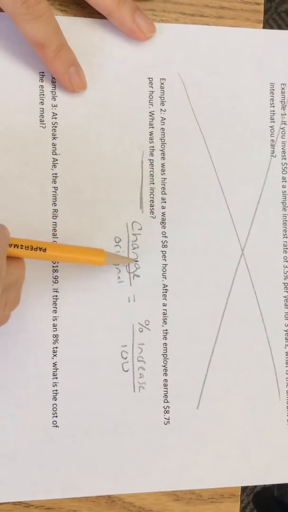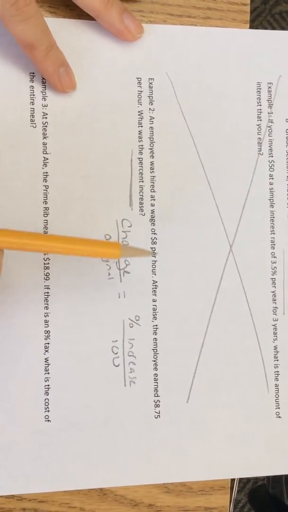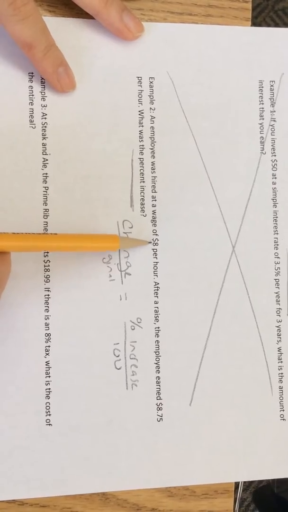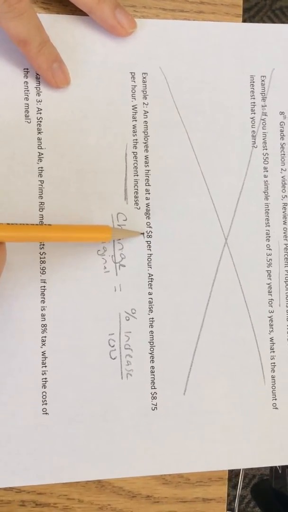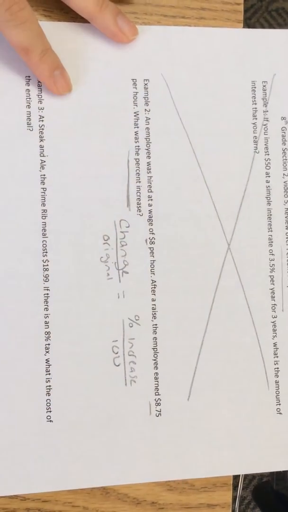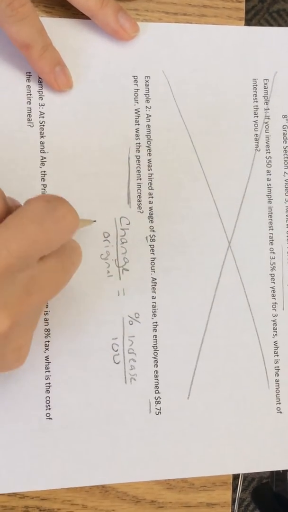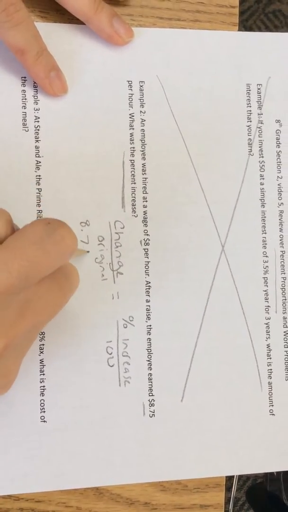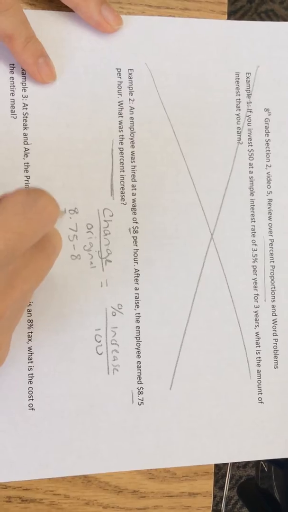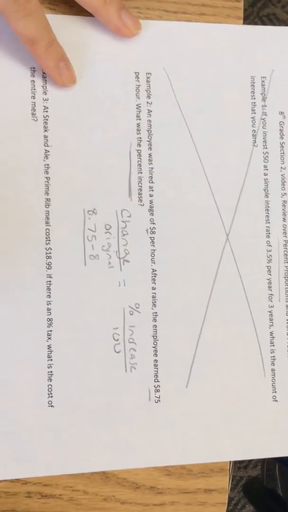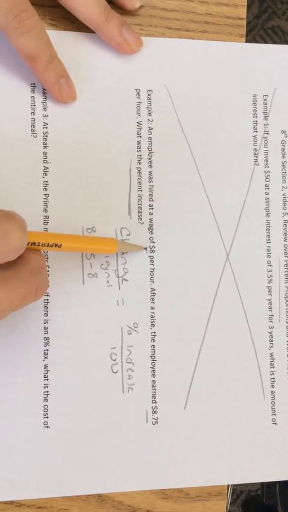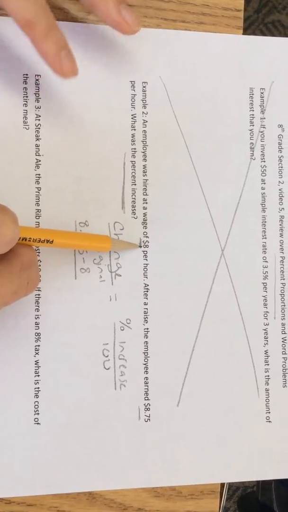So remember with the change, I have to find the difference between the first wage, the original wage, and the new wage. So my change is just going to be $8.75 minus 8 over the original. My original is always going to be my first wage or my first one given.